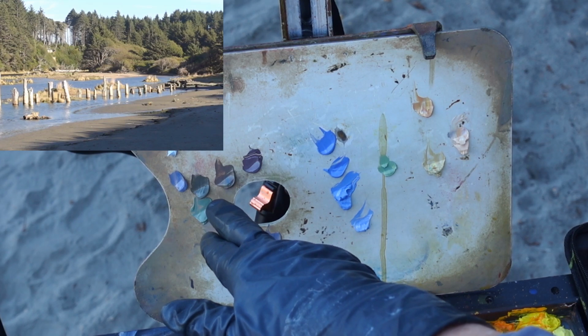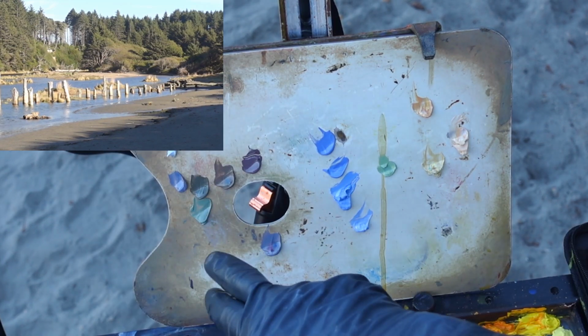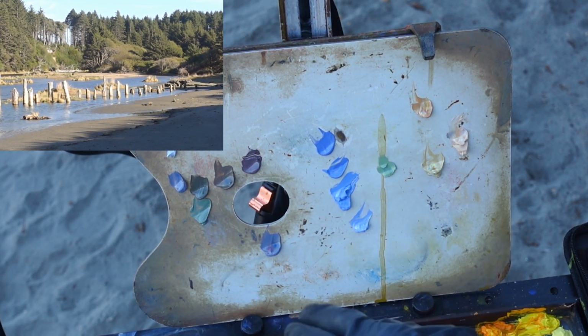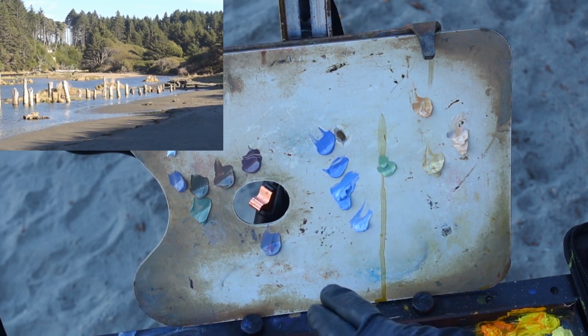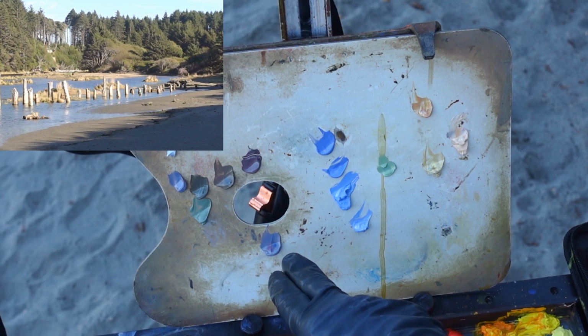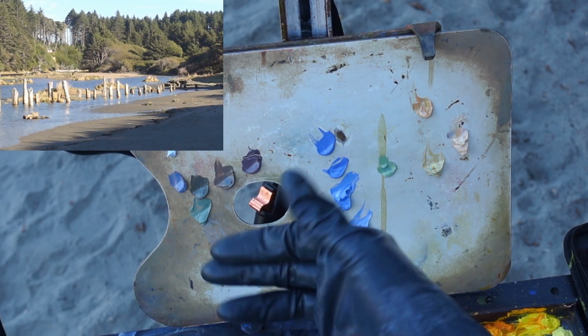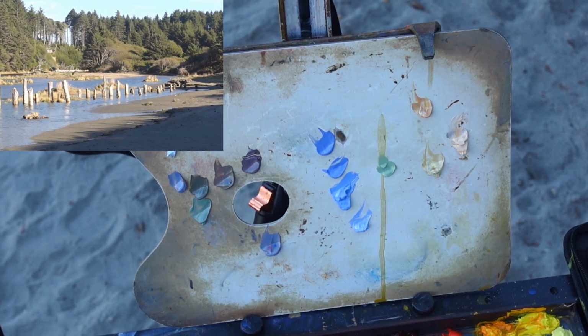Here's the shadow in the trees on the far hill and the highlight in the trees on the far hill. Really grayed down, low chroma. This is just a little bluer, lighter value here as the sand gets a little closer in the shadow. It has a nice lavender blue cast.